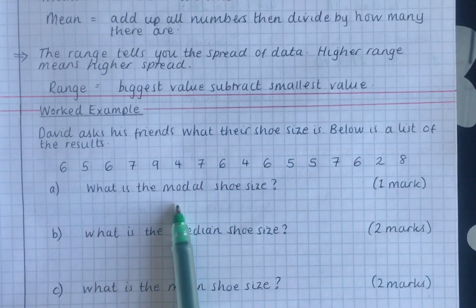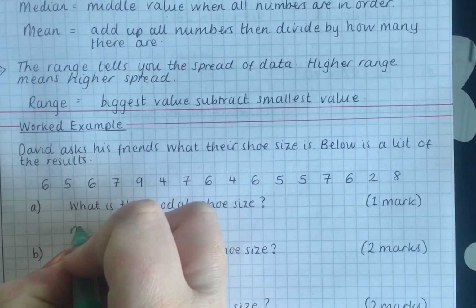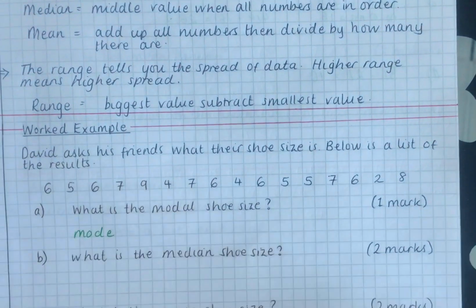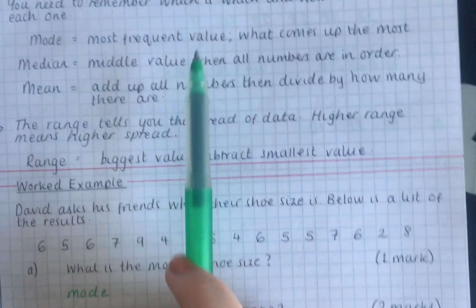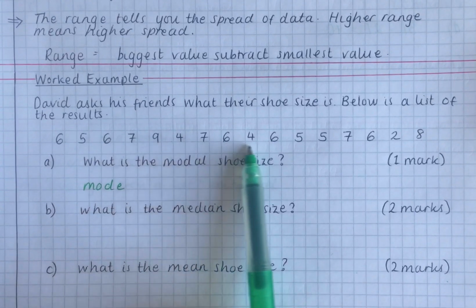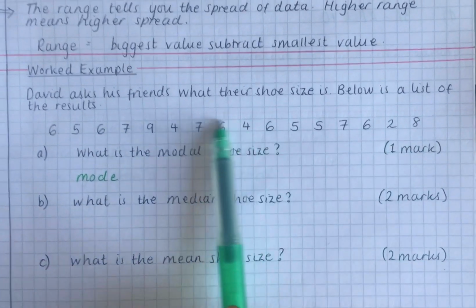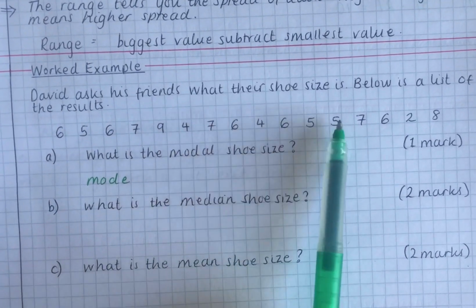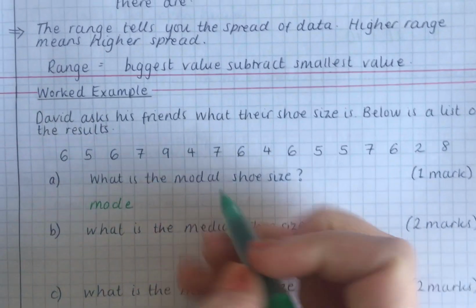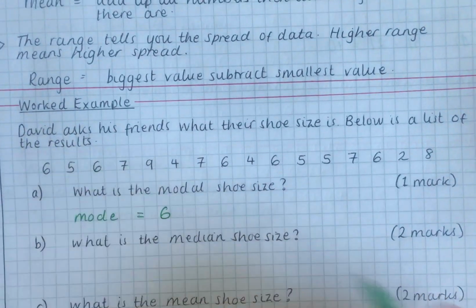Now the modal shoe size, modal just means mode, okay? Which you know is the most frequent answer because that's what we've written in our key point. So you scan across the list and normally it stands out as to what the most frequent answer is. And you can see here there are 5 size 6s written down, and that is the mode. That is the most common answer.